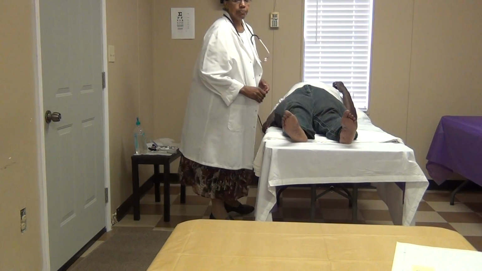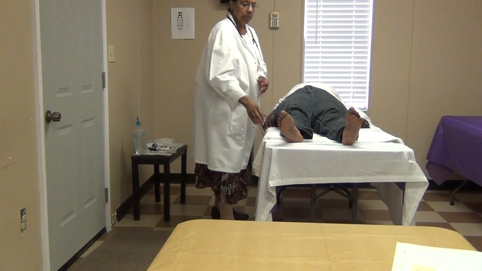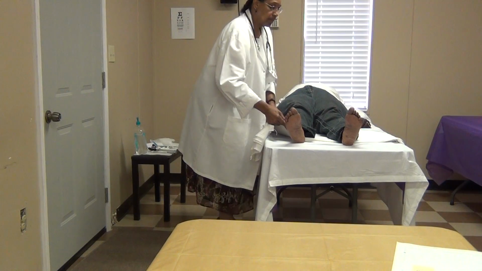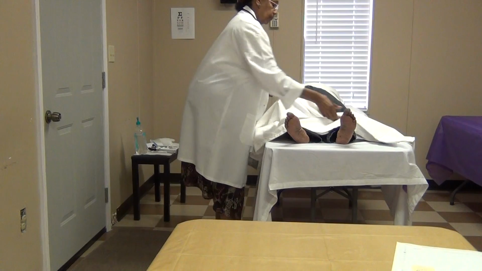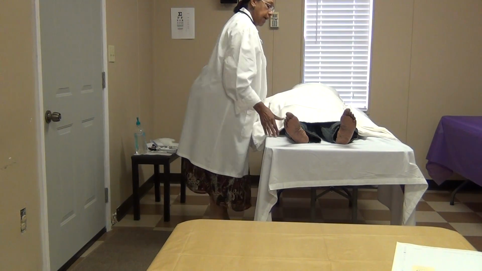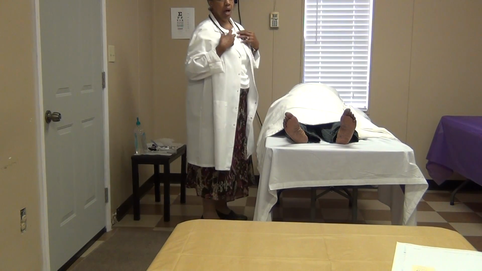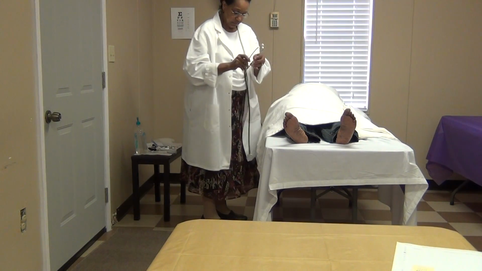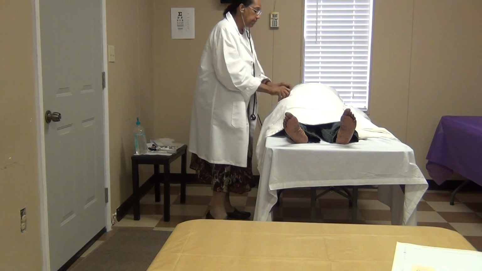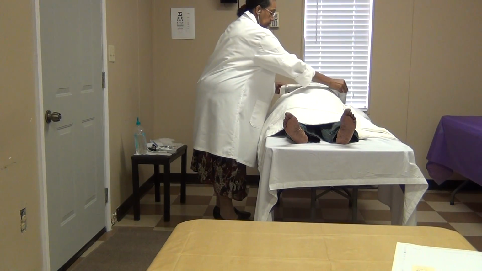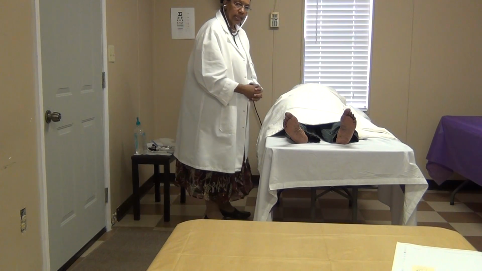I'm going to, right now, check her abdomen. I'm just going to cover her. Okay. Now, I'm going to go in and auscultate her abdomen. First, I'm going to inspect. Abdomen is somewhat protruding.